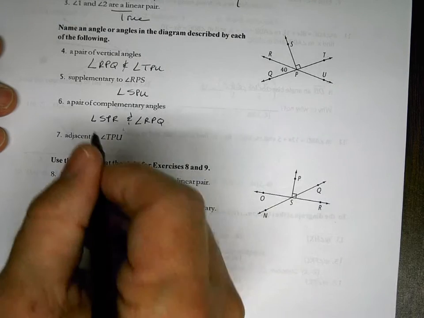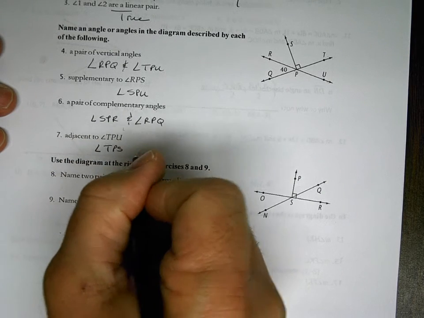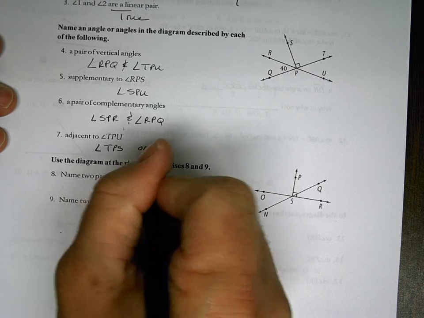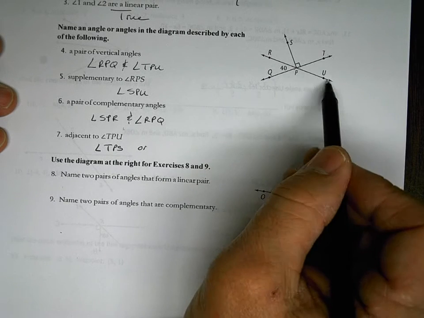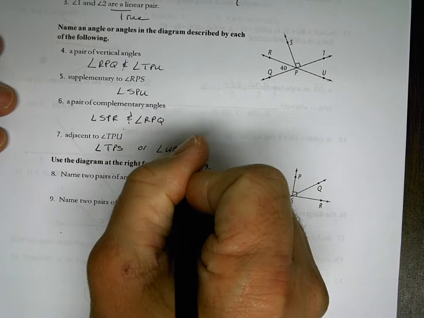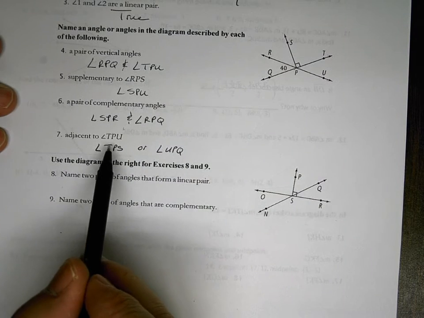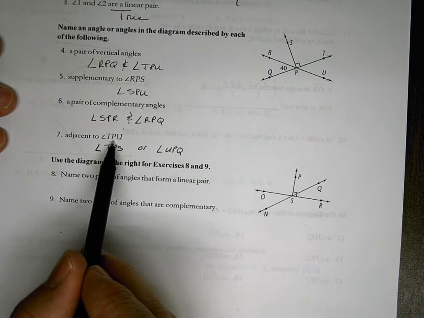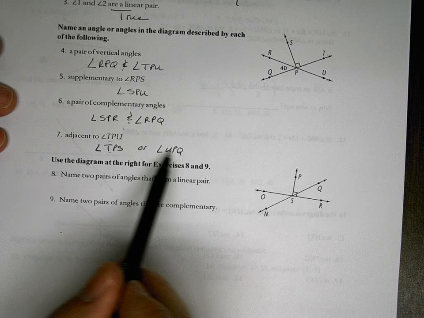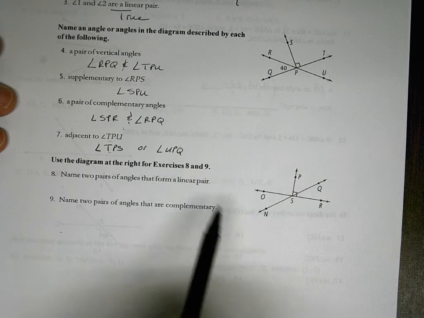So we'll put angle TPS or angle UPQ would work. And you can see that they obviously share a side. Angle TPS and angle TPU both share that ray PT, and over here you can see PU and PU. All right.